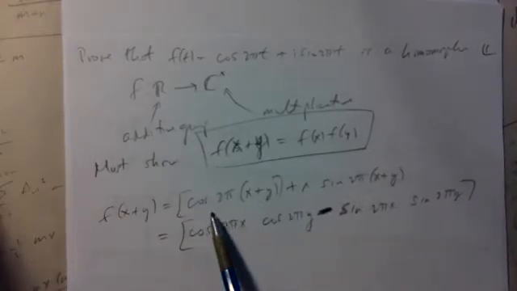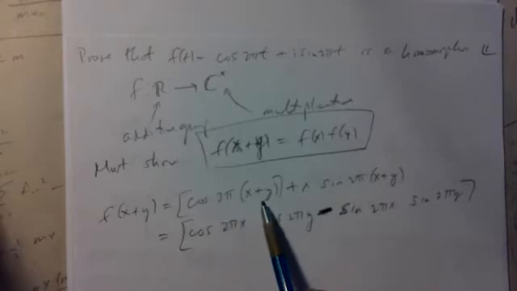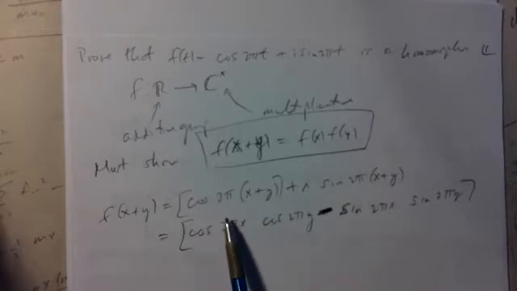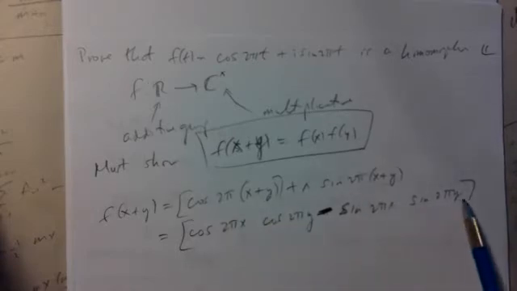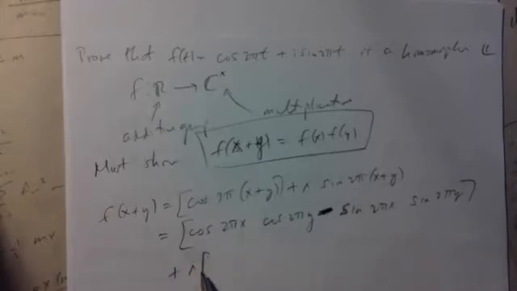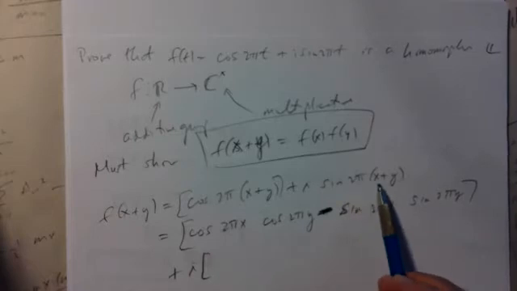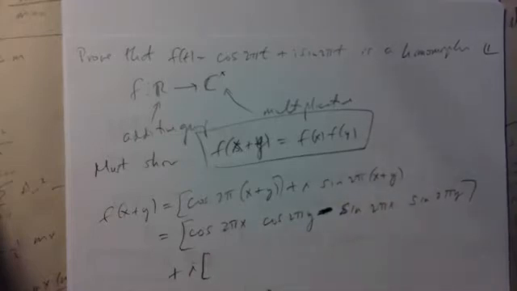Right? If you just expand this using the addition formula for the cosine, it's the cosine of 2 pi x times the cosine of 2 pi y minus the sine of 2 pi x times the sine of 2 pi y, plus i times the sine of 2 pi x plus 2 pi y.